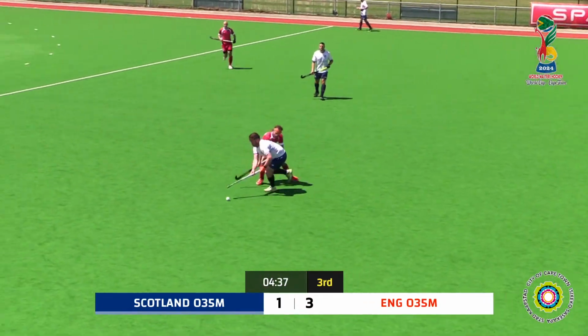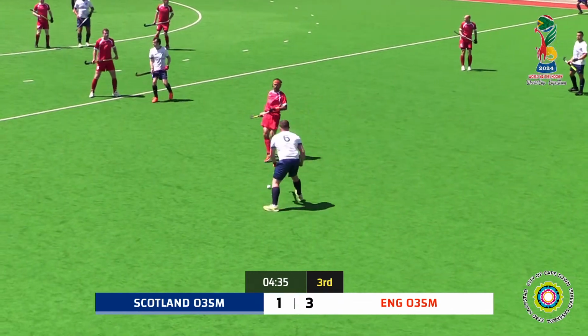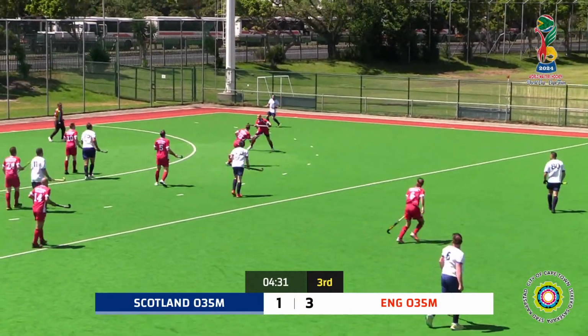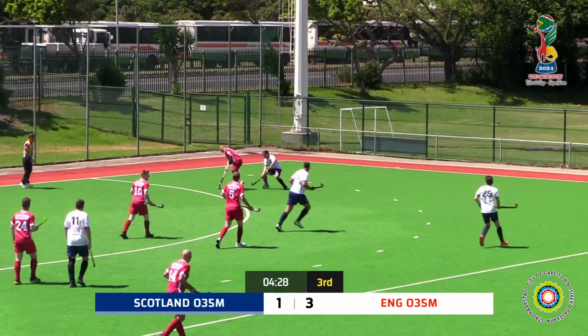Sends it out to Scotland, winning the free hit tackle. Looking for that going to the right hand side, they just can't get it.